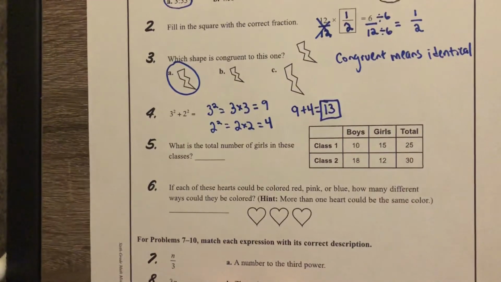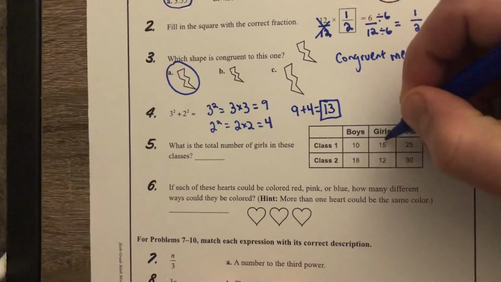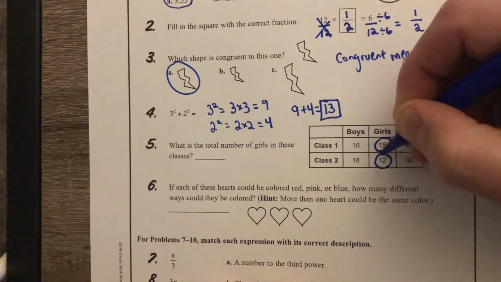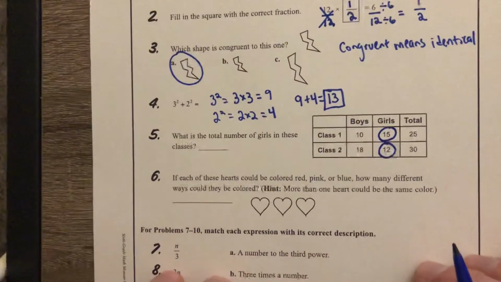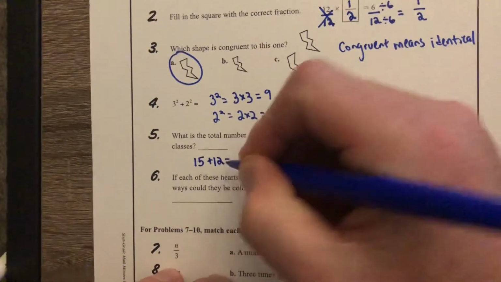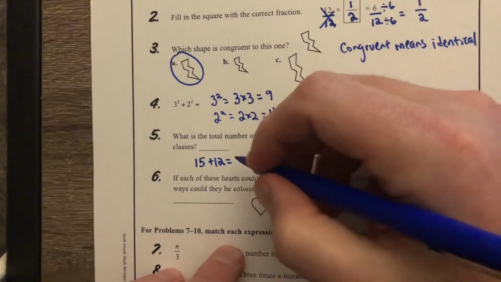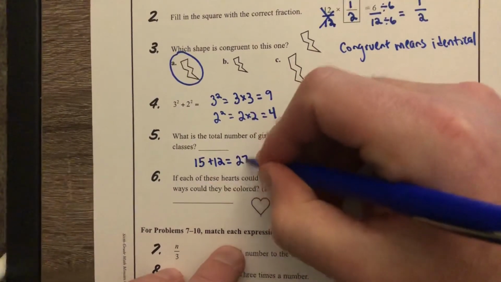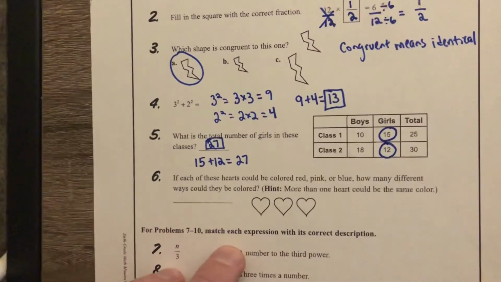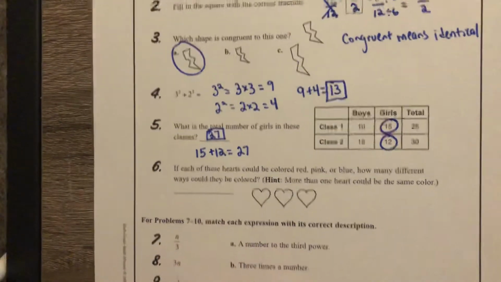Number 5, what is the total number of girls in these classes? Well, in class 1, there's 15 girls. In class 2, there's 12 girls. So if I want the total, that just means I'm going to add them together. 15 plus 12, if I did that in my head or used a calculator, I'd get 27. So we would say that there are 27 total girls in those 2 classes.